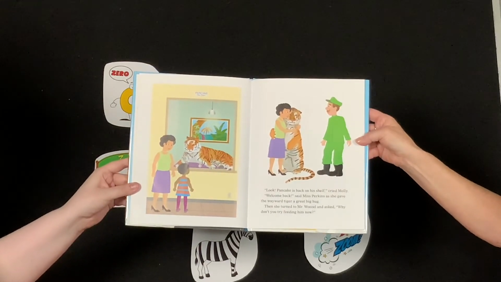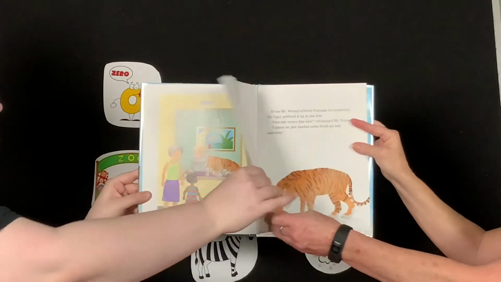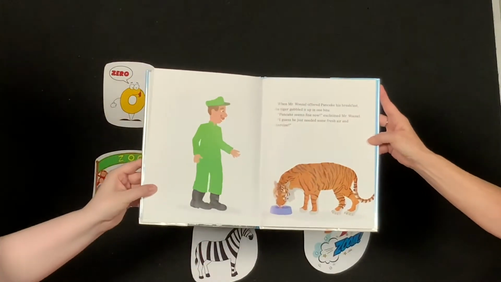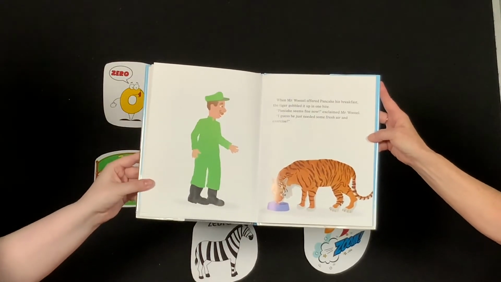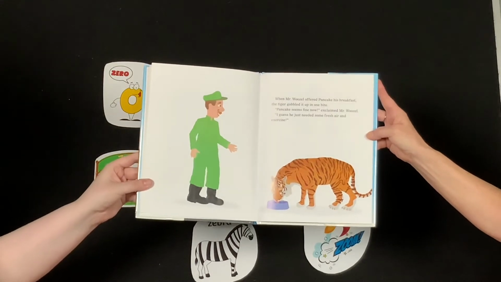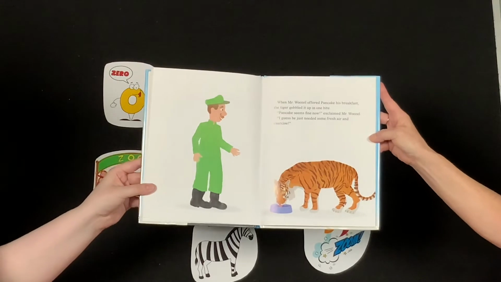Then she turned to Mr. Woozle and asked, "Why don't you try feeding him now?" When Mr. Woozle offered Pancake his breakfast, the tiger gobbled it up in one bite. "Pancake seems fine now," exclaimed Mr. Woozle. "I guess he just needed some fresh air and exercise."